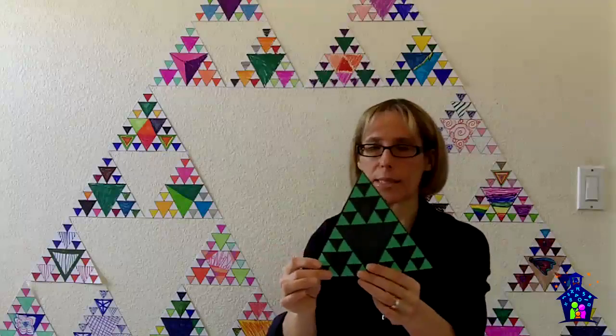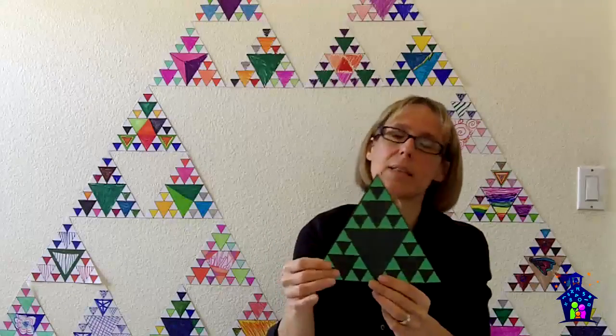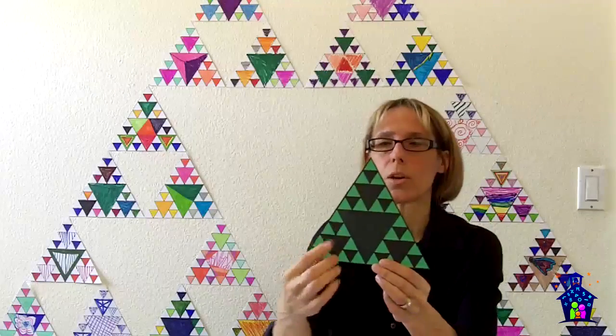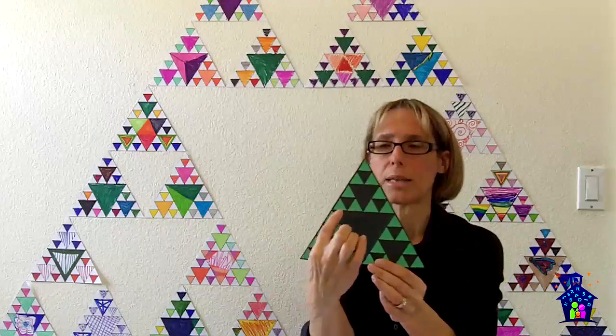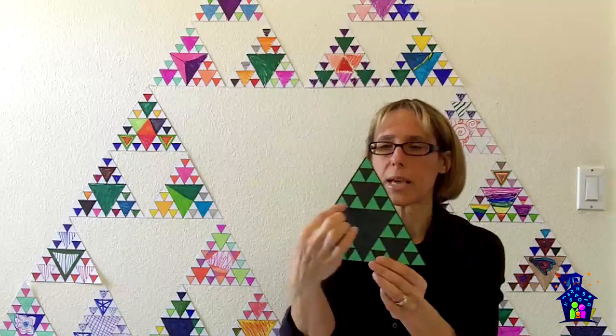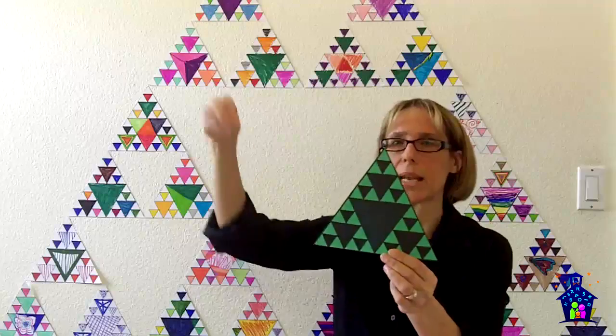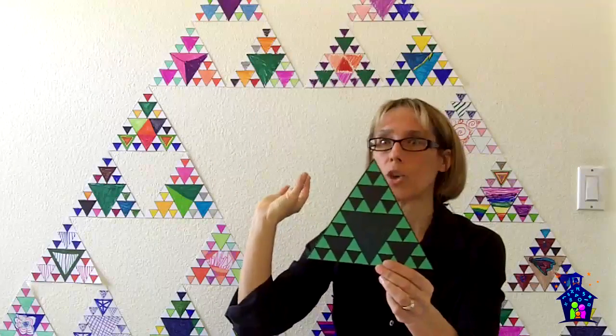Okay, now for the advanced activity, I'm going to have you look at this triangle a little differently. It's going to make sense in just a minute. I want you to look at this triangle and this black part here. Let's say I colored that in black, and I'm taking this and removing it. So that part is gone.